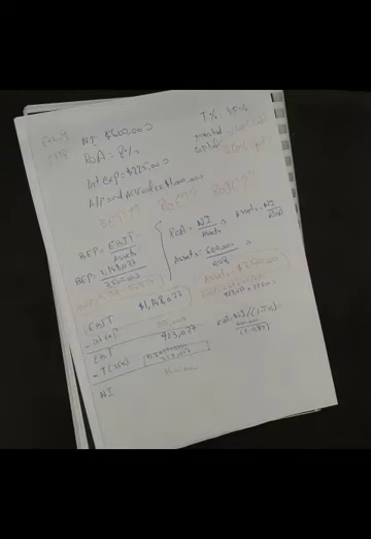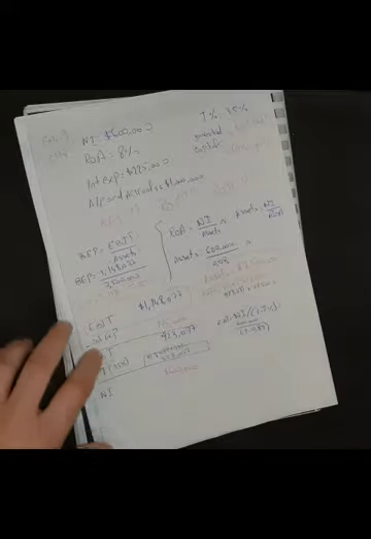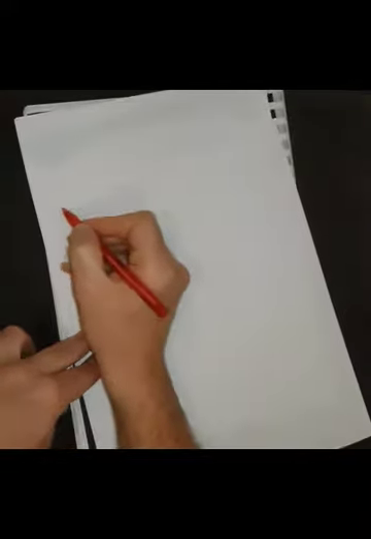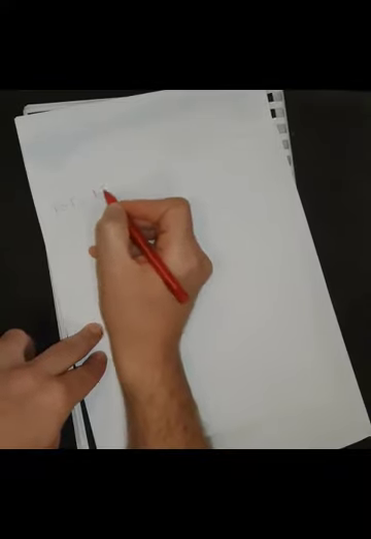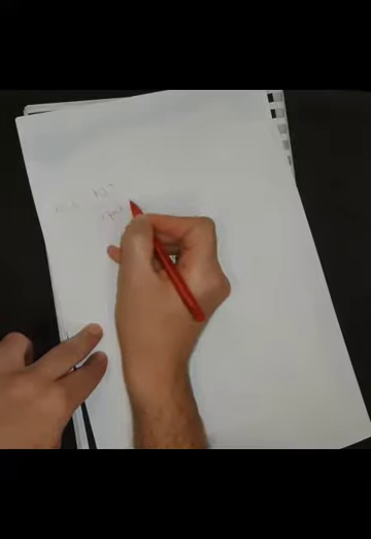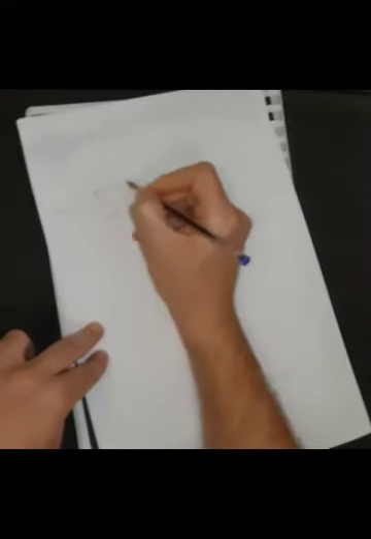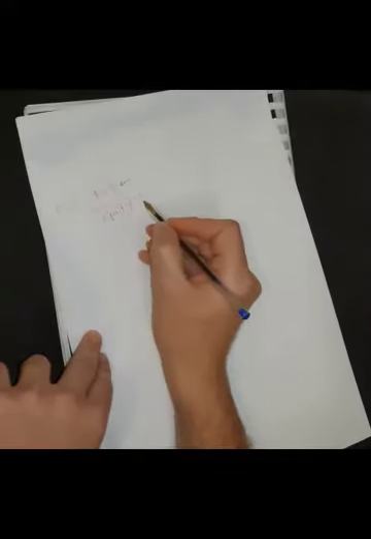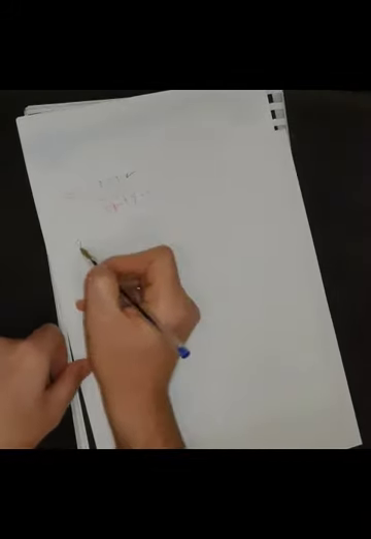For ROE, ROE equal net income over equity. We have net income, we still have to find the equity. The total assets equal 7,500,000.